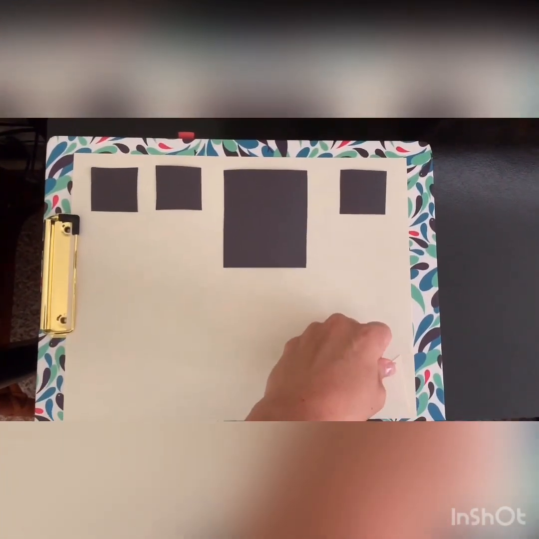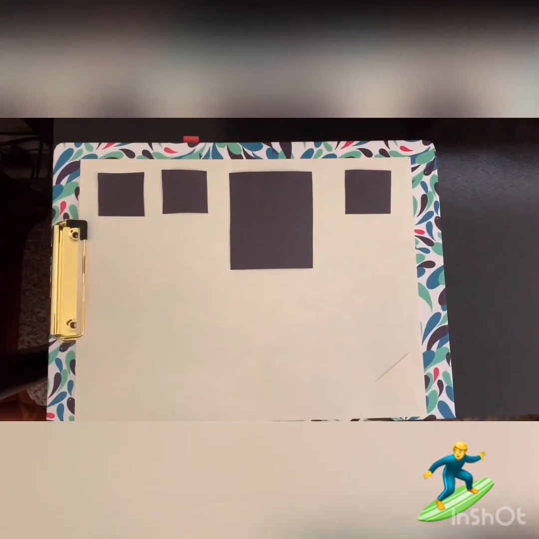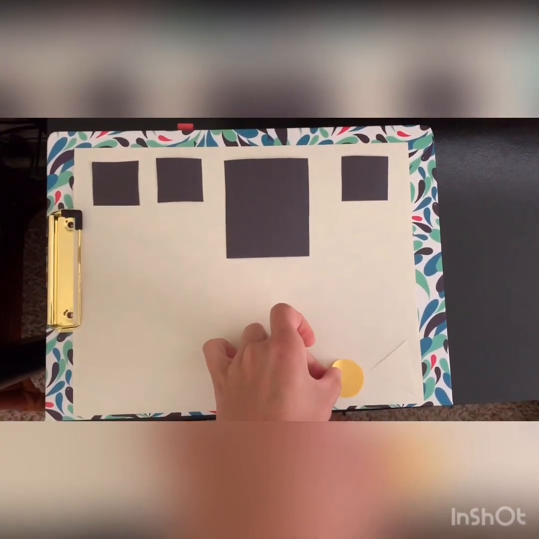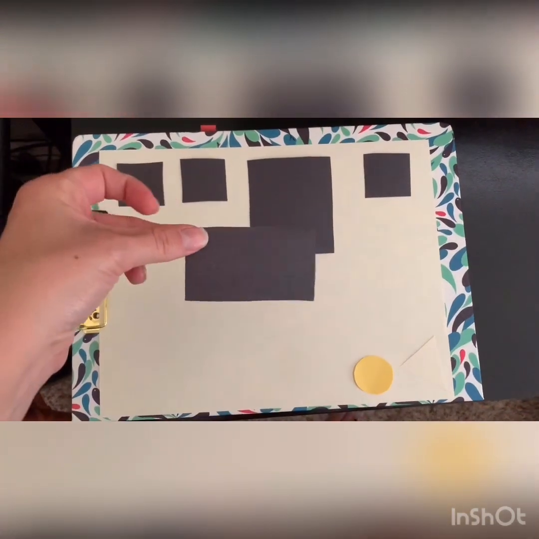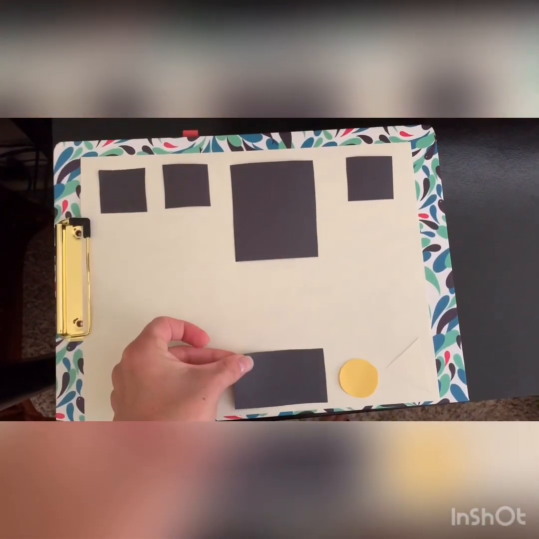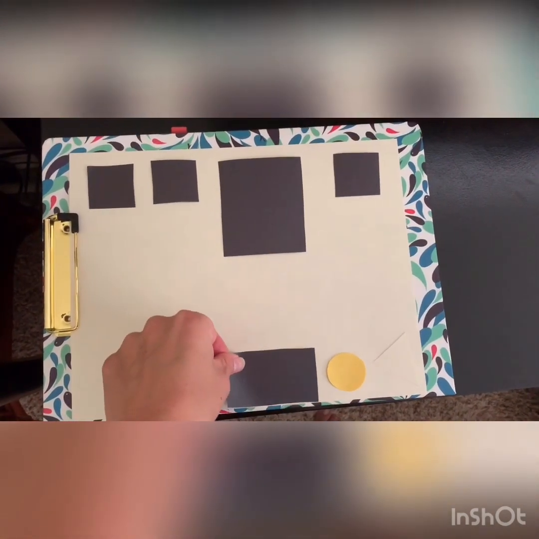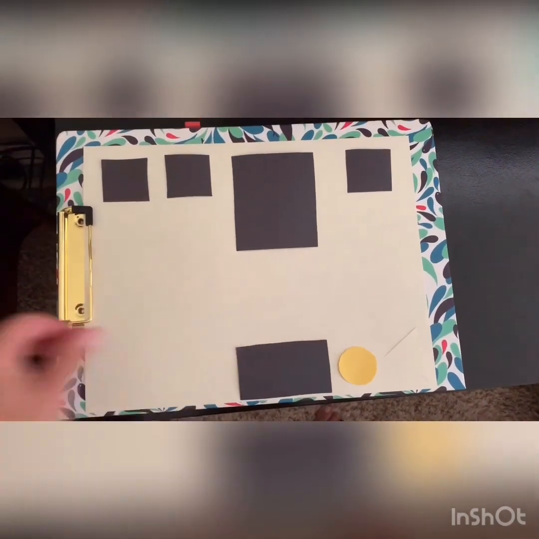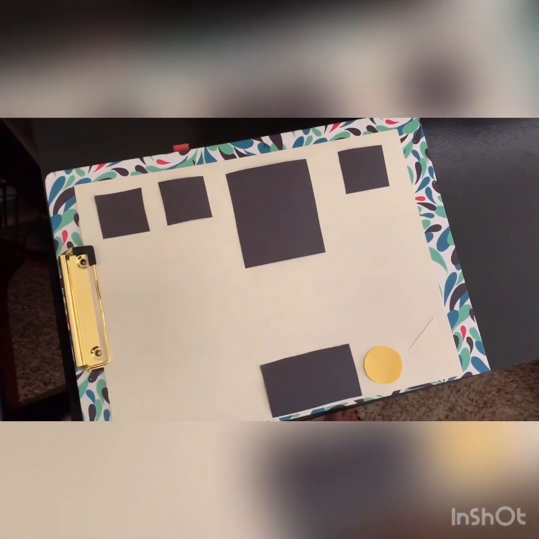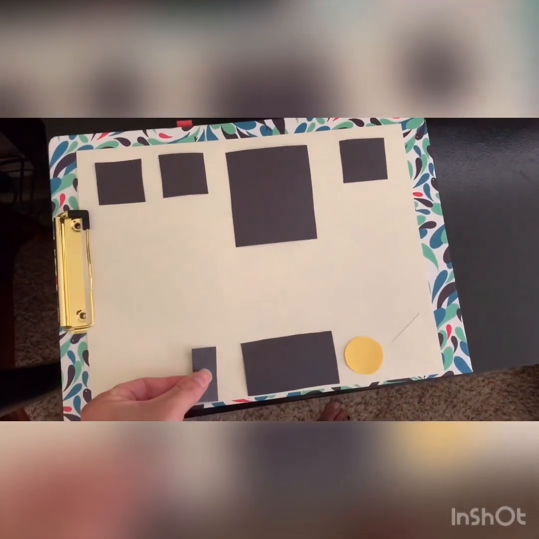So here is the triangle to represent the surfboard in the corner, the circle to represent the laundry basket, and I'm gonna take my medium rectangle and I'm gonna do it this way instead of this way because that's how it was facing. And then I'm gonna do my last small one right there.